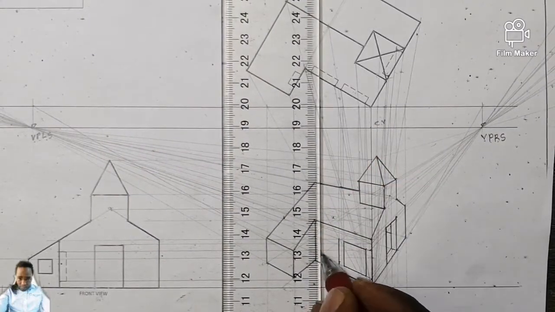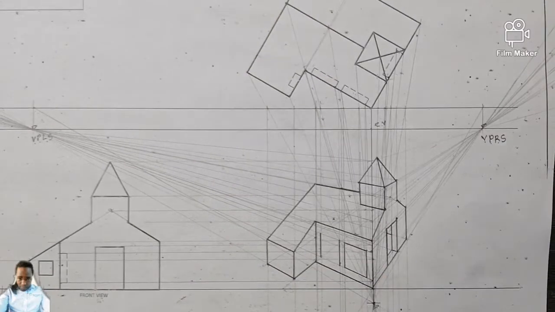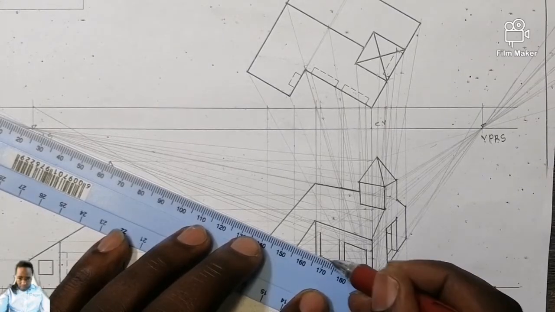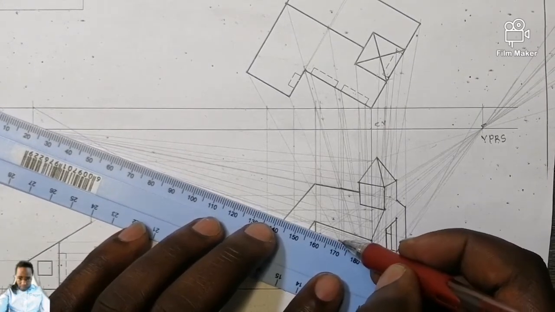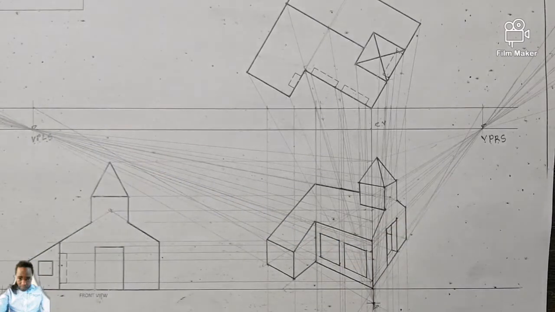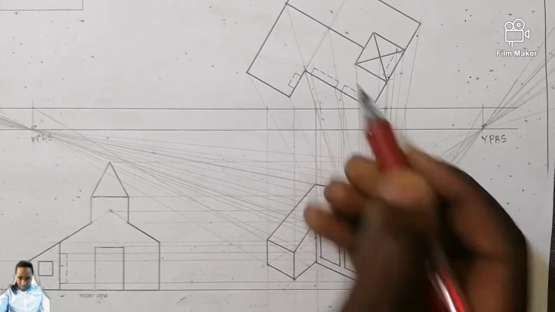Then from here till there, solid. You understand? So that from here till there, dark, and from here till there, dark. Okay, one. So let's express the thickness of the wall by taking this point and that one.